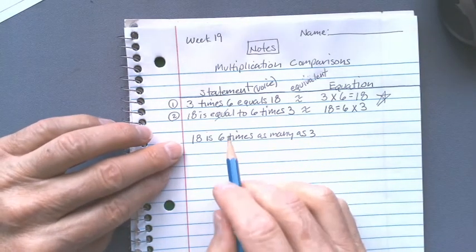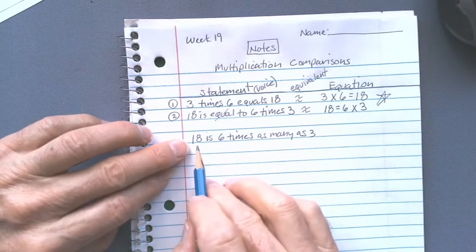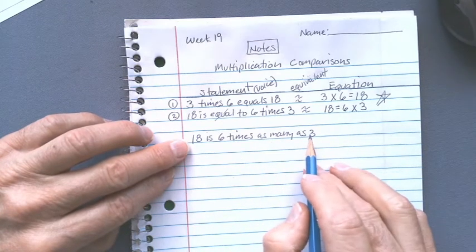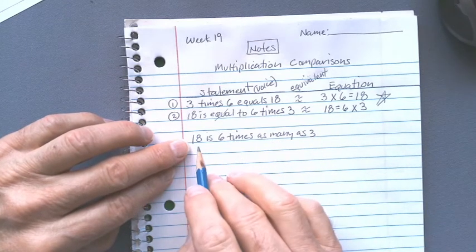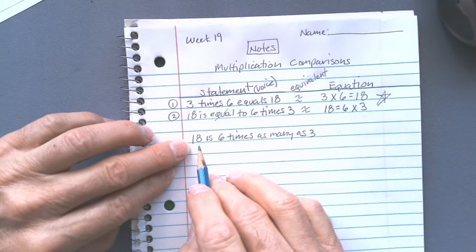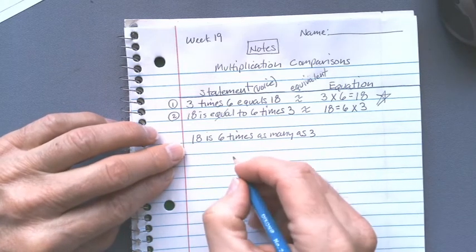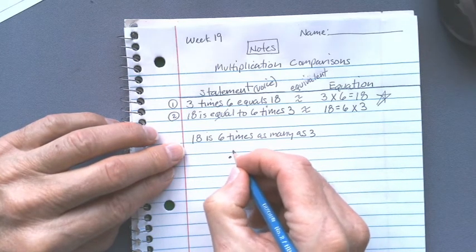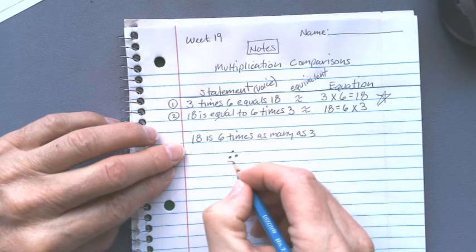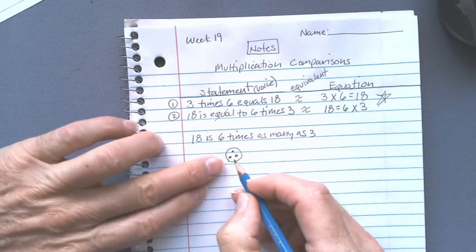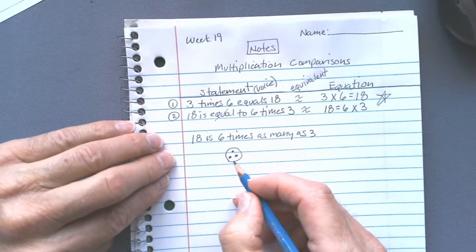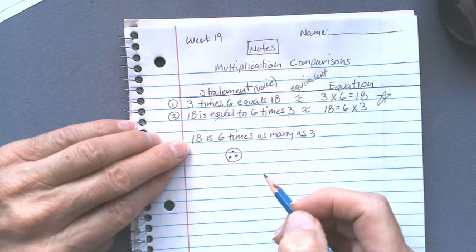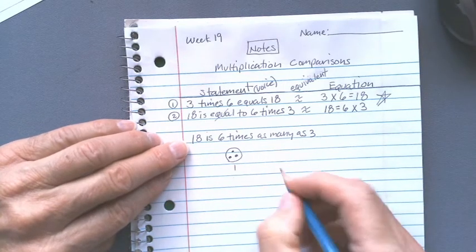So in this comparison, we're taking this 18 and we're saying it's 6 times as many as 3. So if you had 3 of something, 18 would be 6 times larger. I'll show you what that means in a picture down here. So let's say we have 3 grapes in one grouping. 18 of these would be 6 times larger than this. This would be 1 times larger.